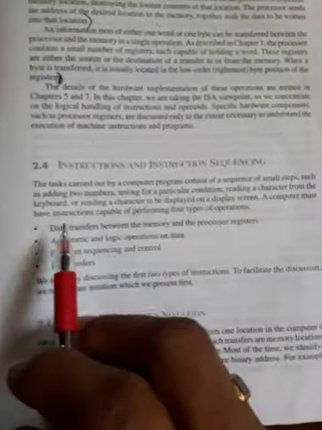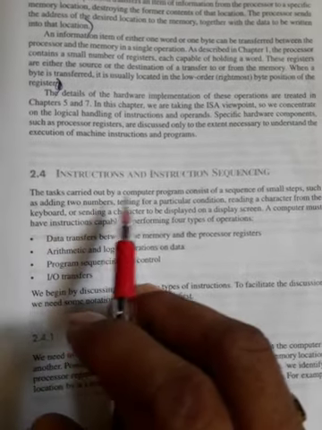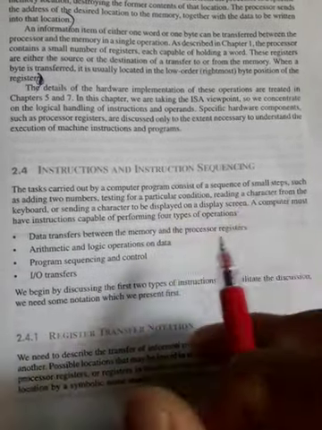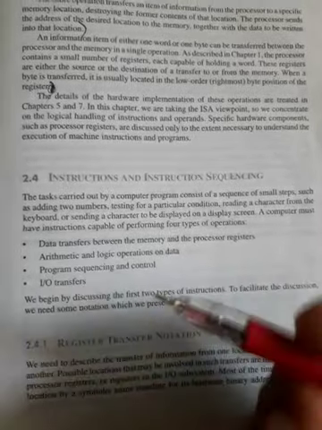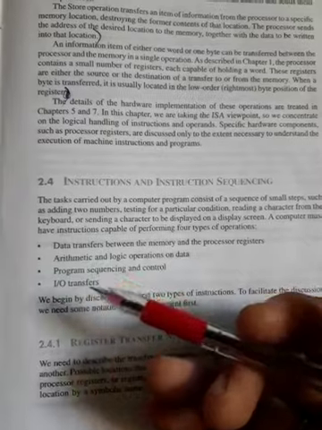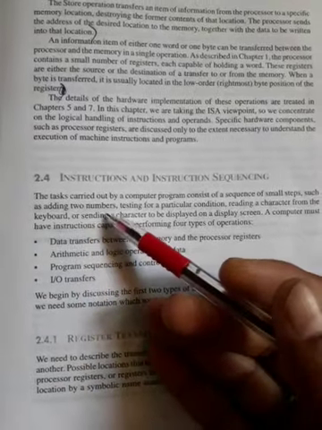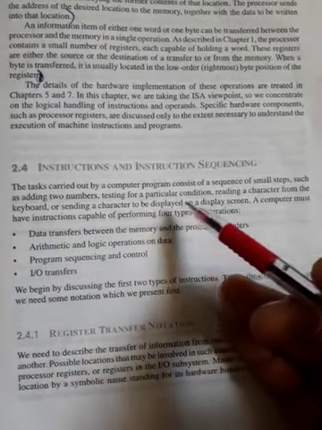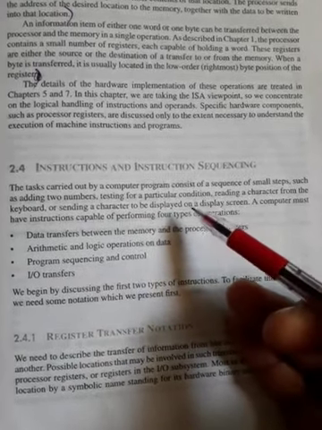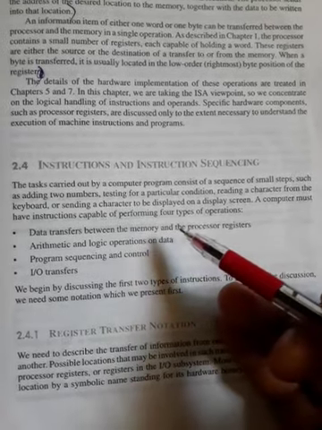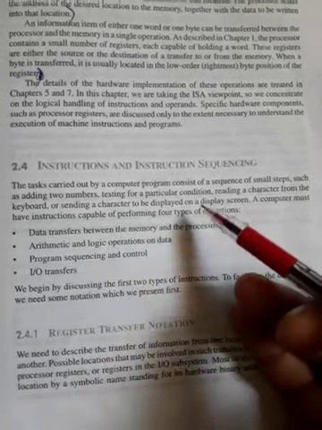The tasks carried out by a computer program consist of a sequence of small steps, such as adding two numbers, multiplying two numbers, or subtracting two numbers, whatever it may be. Also testing for a condition, like an if condition, a while condition, or a for condition.